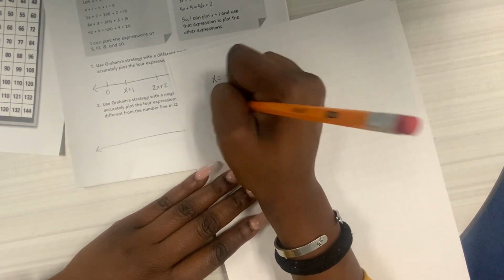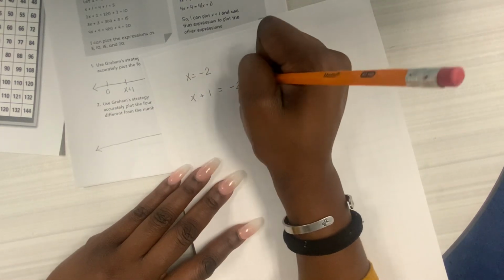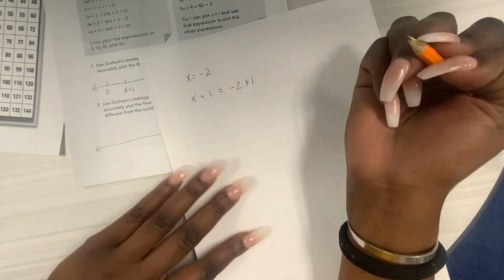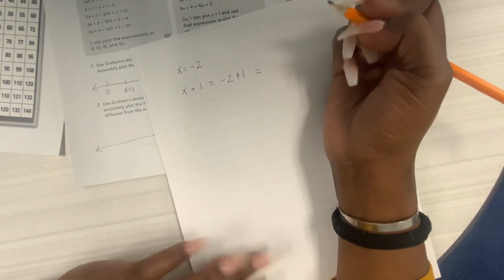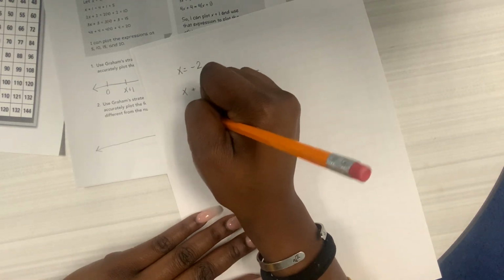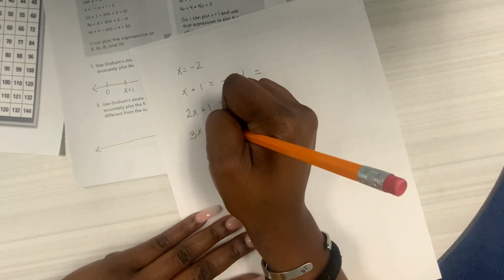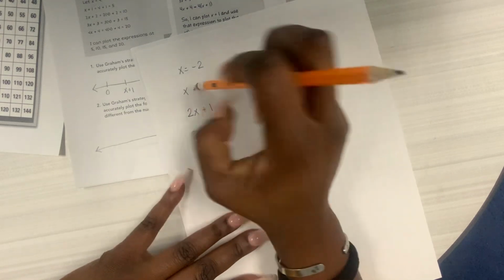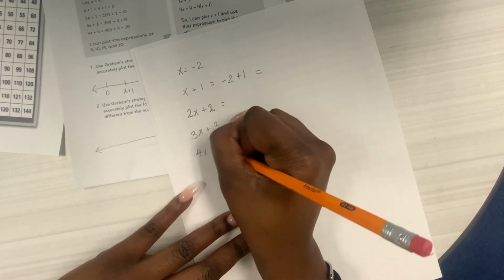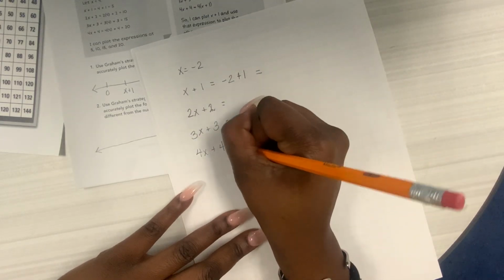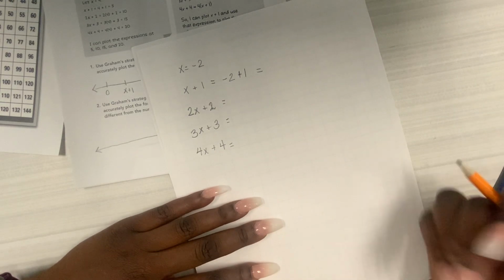I want you to go through and answer x plus 1. So instead of x, you're going to do -2 plus 1. You're going to substitute the -2 for x, and you're going to solve those. And when you come back, I want to see what numbers you got for each one of these. Make sure you write the right number. And then 4x plus 4. So I want you to pause the video at this point. I want you to work those out and see what you get.